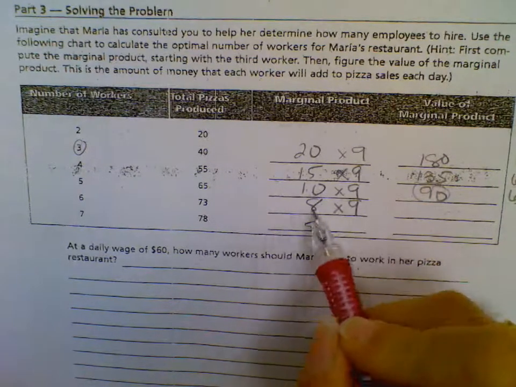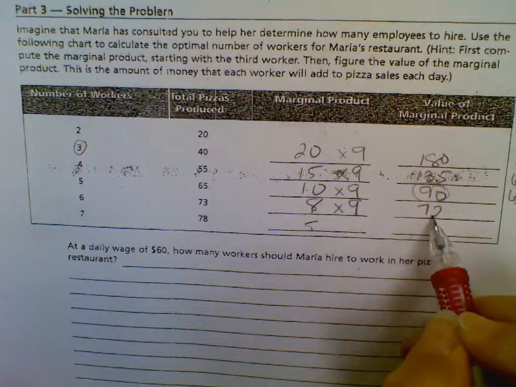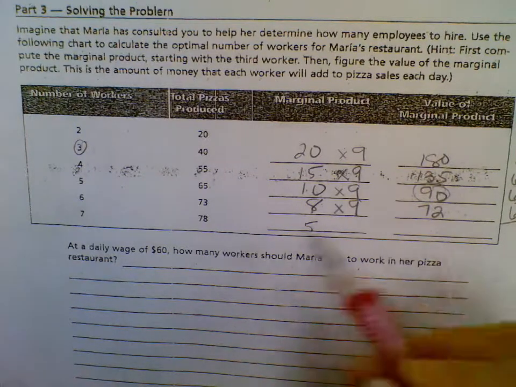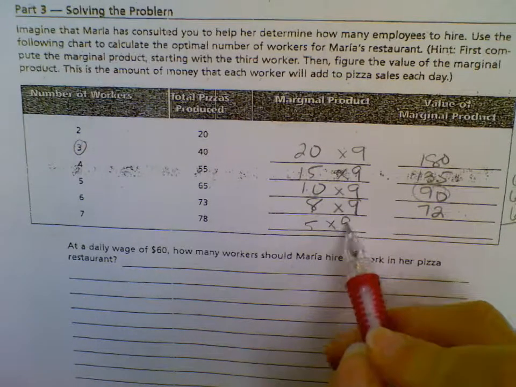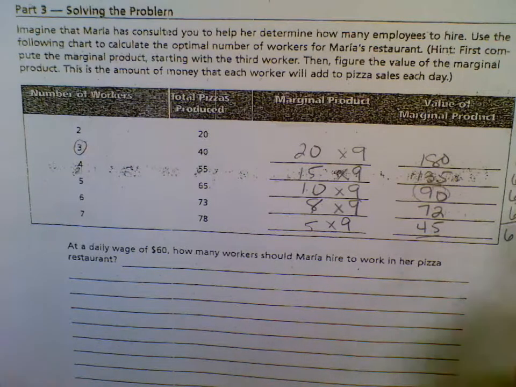The sixth worker, additional 8 pizzas. I'm making $9 a piece off that, for $72. I'm only paying them 60, so I'm going to hire that one. So this seventh worker brings in 5. I'm making $9, so I'm making $45, but I have to pay that person $60.